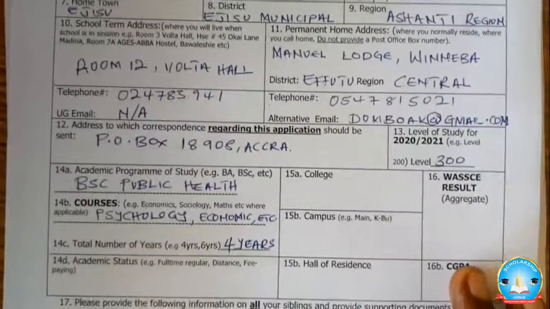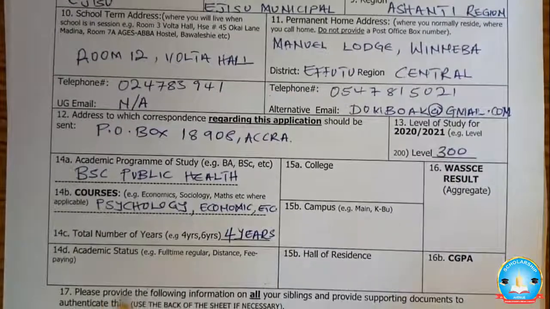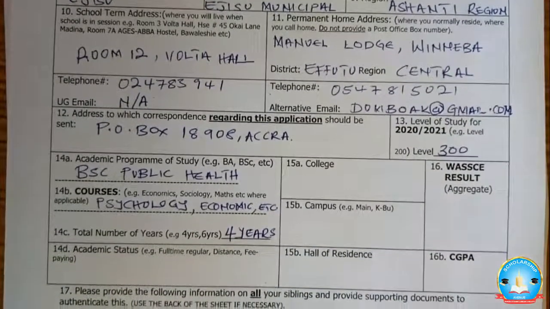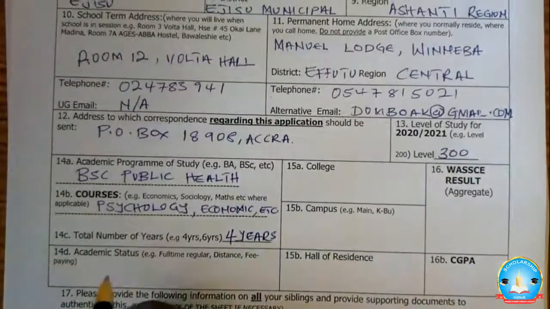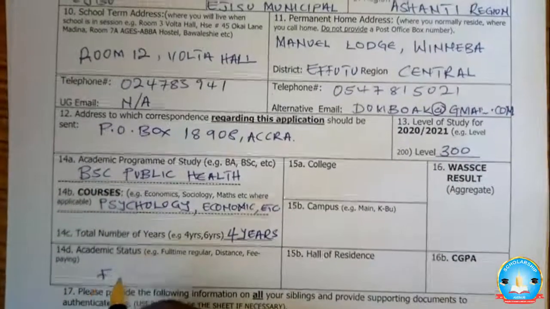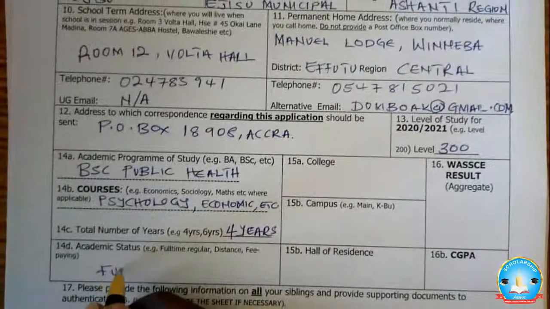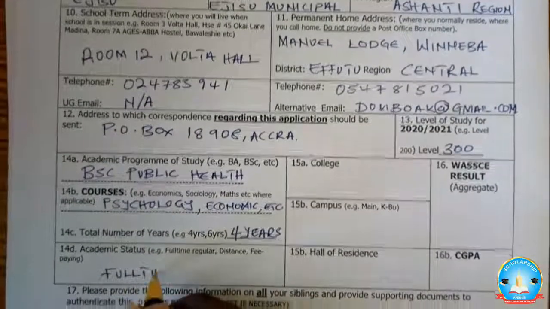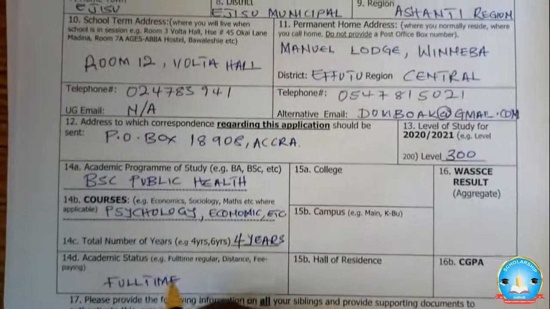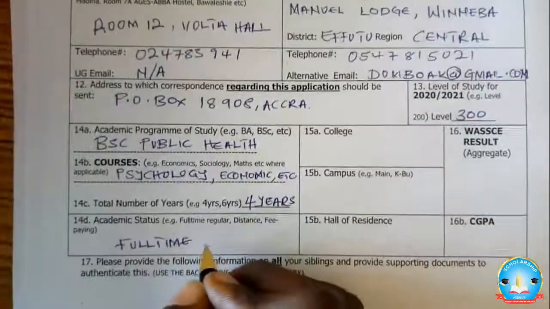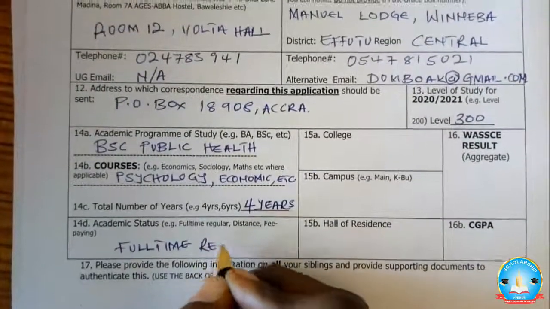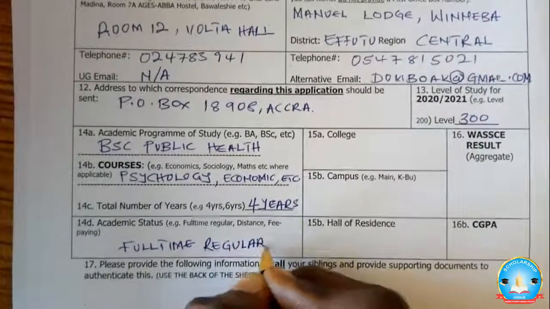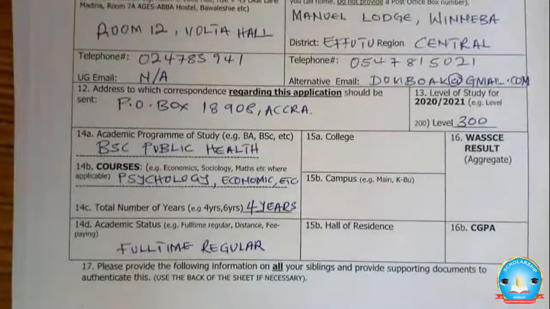Academic status, that's full time, regular, distance or fee paying. I'm a full-time regular.